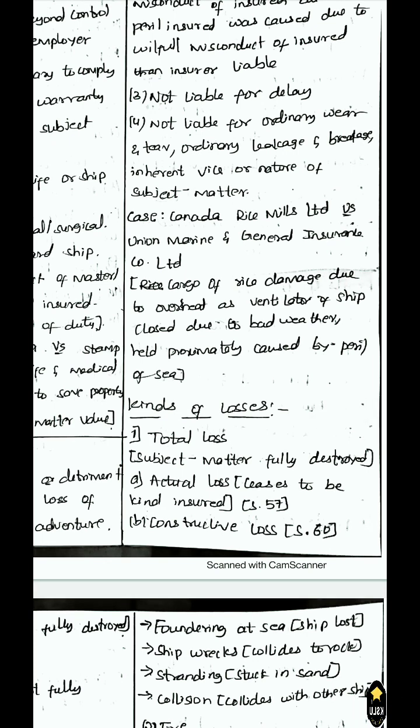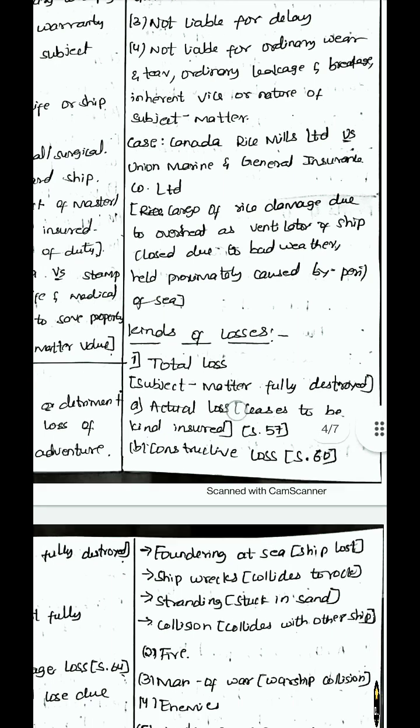The case here is Canada Rice Mills Limited versus Union Marine and General Insurance Co. Limited. In this case, a cargo of rice was damaged due to overheating, as a ventilator of the ship was closed due to bad weather. So the ship was carrying a cargo of rice, and they had to close the ventilator of the storage because of bad weather, and due to the closing of the ventilator and overheating, the rice got damaged. They claimed for damage. It was held that the damage was caused proximately by a peril of the sea. So they were given insurance.